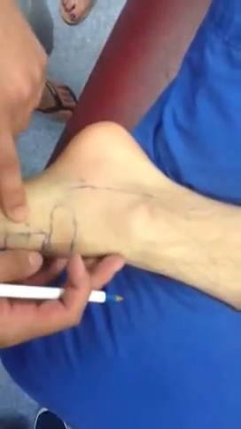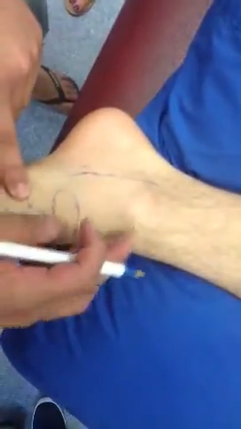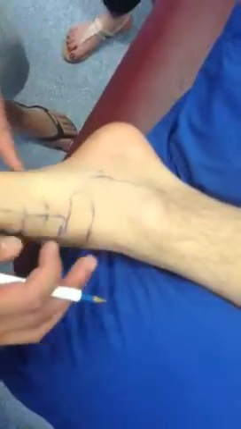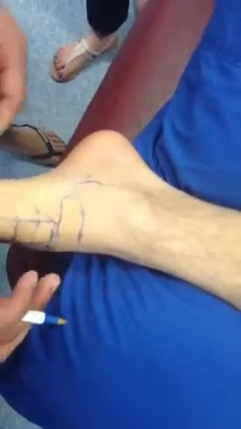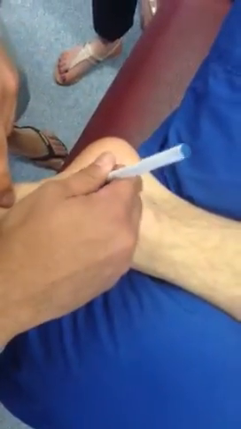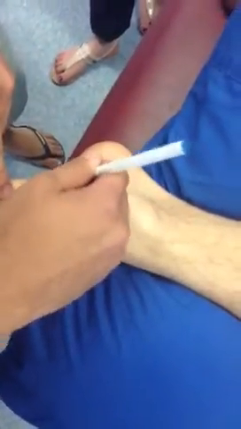In the cuneiform. Is it just those two points? Doesn't it go all the way underneath as well? Then it's going to go over. Basically everything. To the first? Yep. So navicular tuberosity, then underneath.